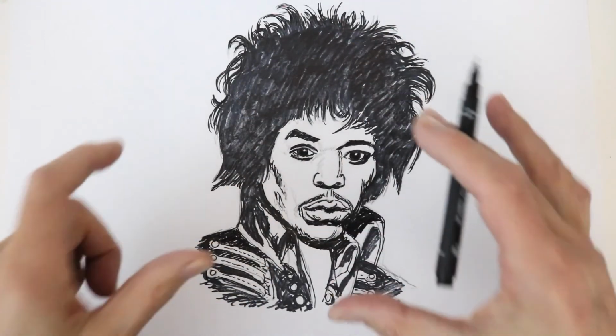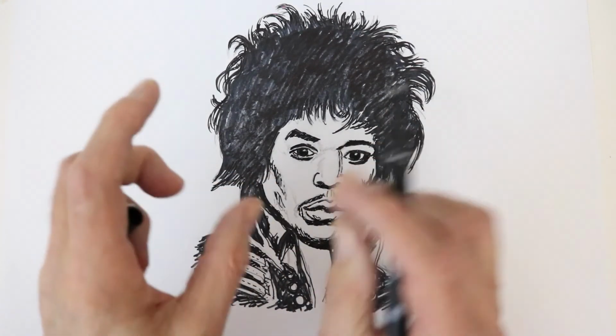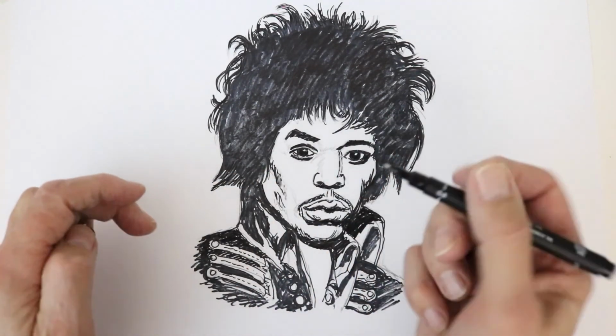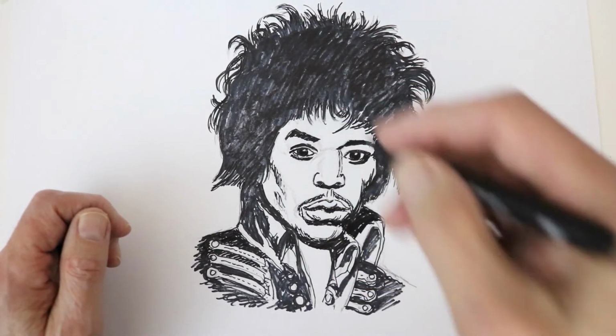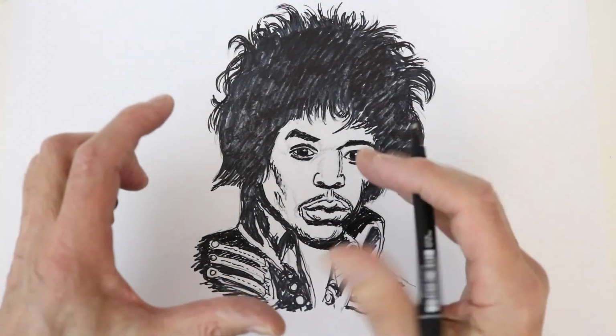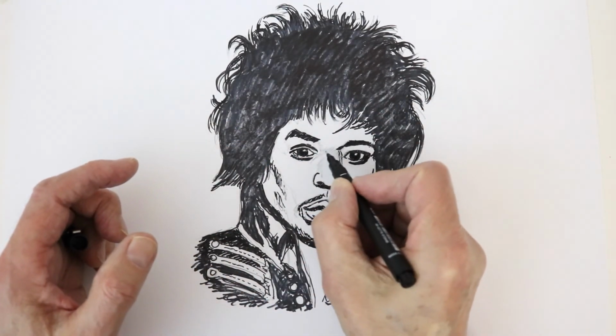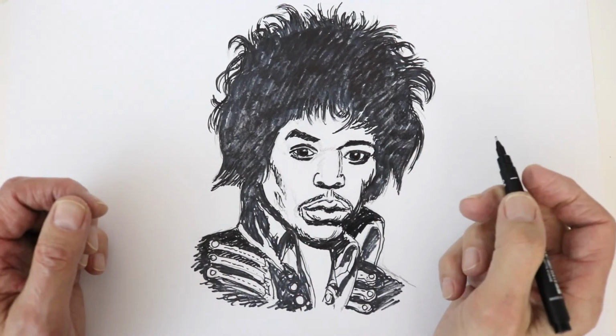Right, I've put all the big black tones in now. What I want to do next is to put in some finer shading. And for that I'm going to use a 0.8 pen, okay? And what you do is imagine where the shading is going to fall on the face. For instance, around this curve at the top of the nose, under the eyebrows, around this curve of the muscle at the side of the eye, and so on.